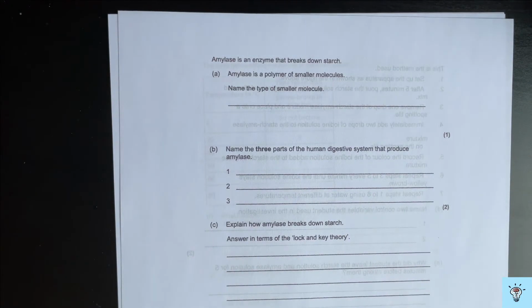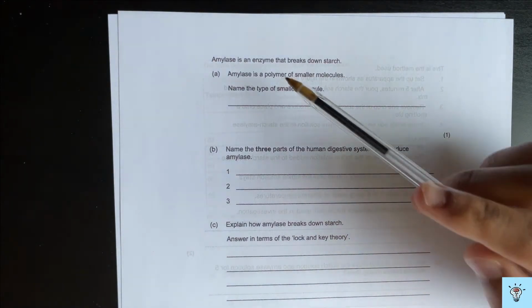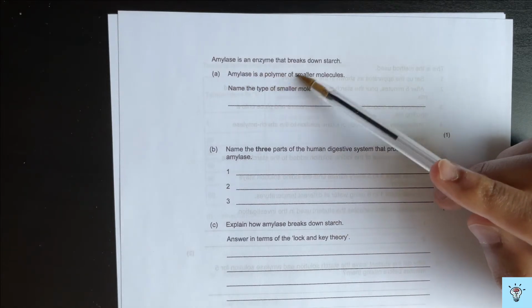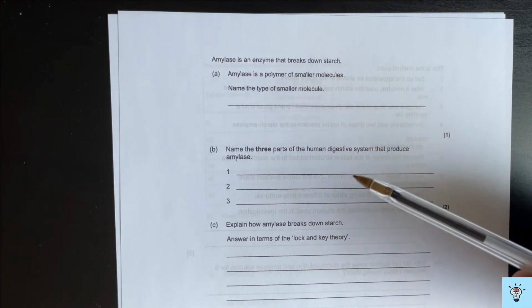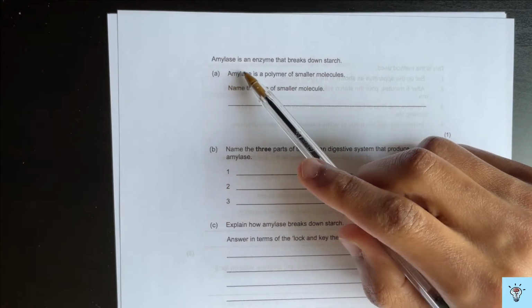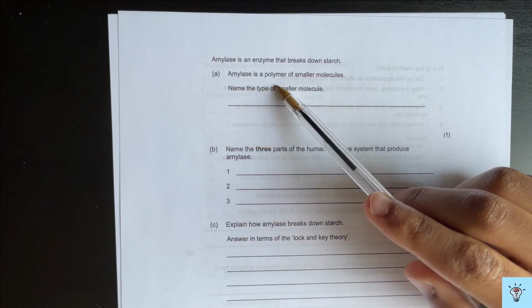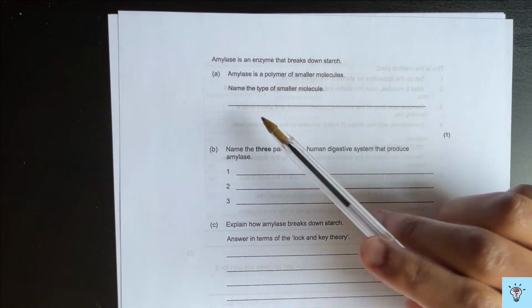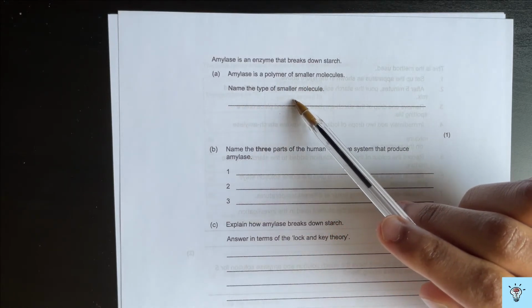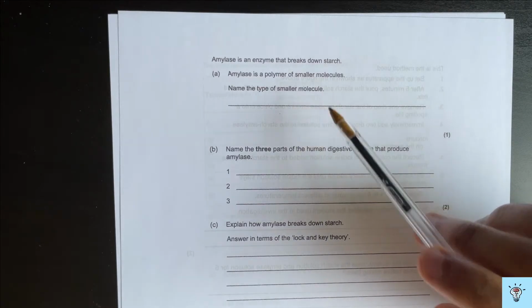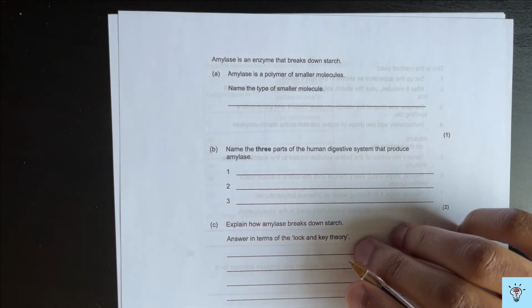So here we have our first question, and it reads that amylase is an enzyme that breaks down starch. Okay, so we've been given an enzyme here and its function. Amylase is a polymer of small molecules. Name the type of smaller molecule. So what is amylase made from?